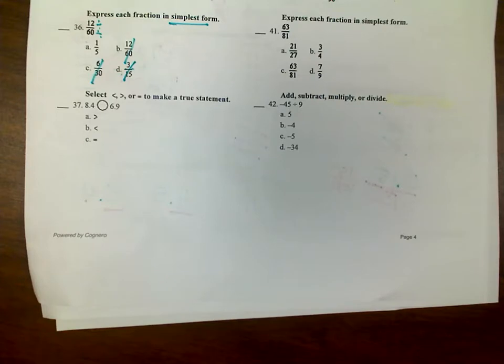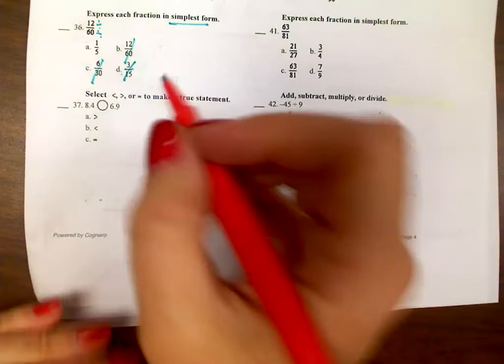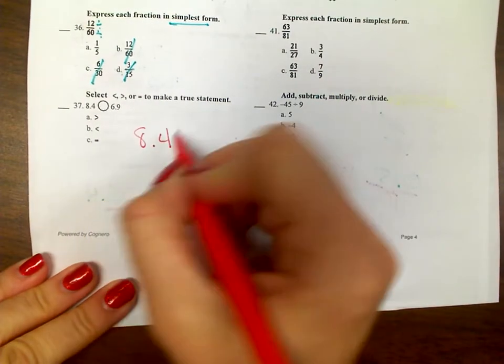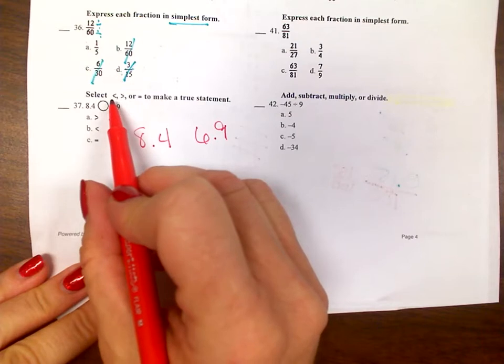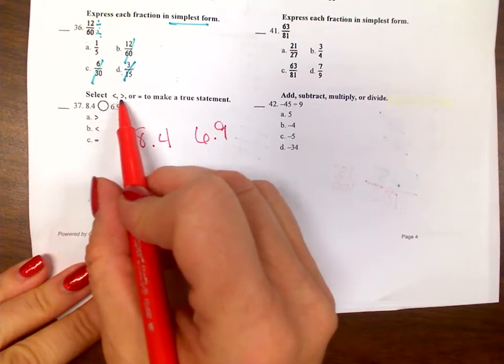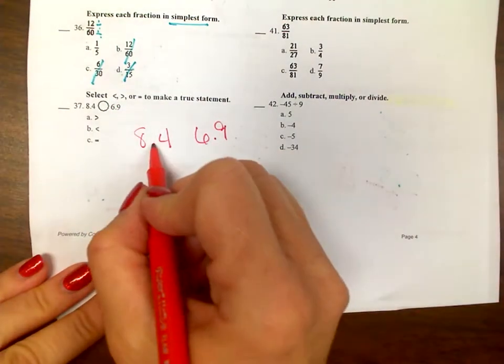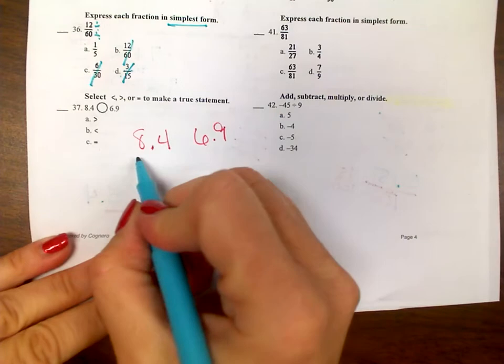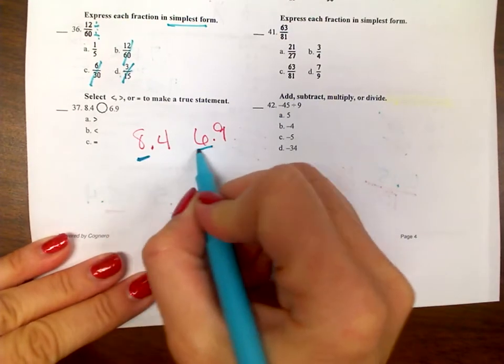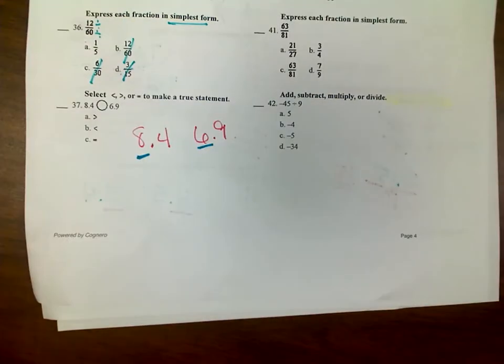Number 37. 8.4 and 6.9. Which one is less than, greater than, or equal to? So again, you're going to look at your ones position, and that will tell you which number is the largest.